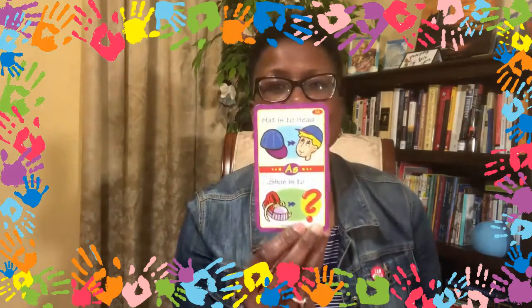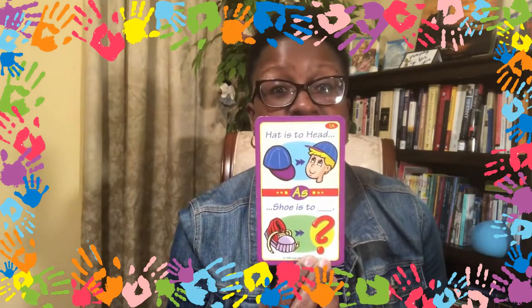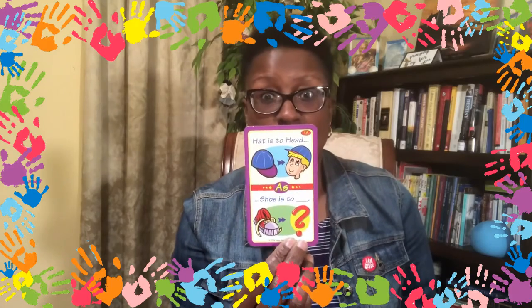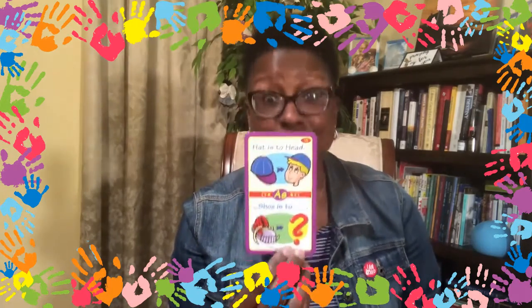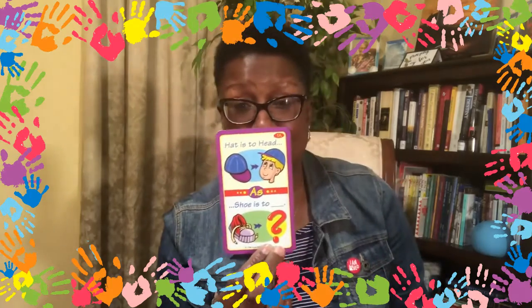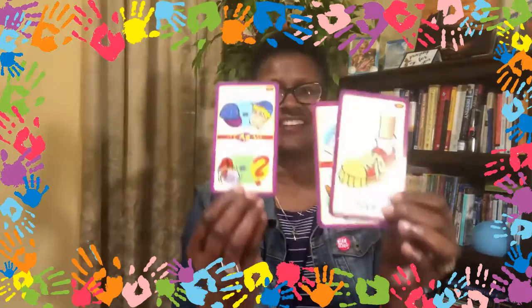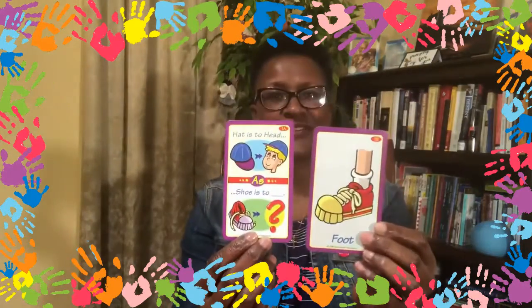Here's the first analogy. A hat is to a head as a shoe is to, what do you think? Where do you wear your hat? On your head. So where do you wear your shoe? On your foot. So a hat is to a head as a shoe is to a foot. Let's see if we're right. Yep, there it is. A hat is to a head as a shoe is to a foot. Let's do another one. I love these. Here's the next one.